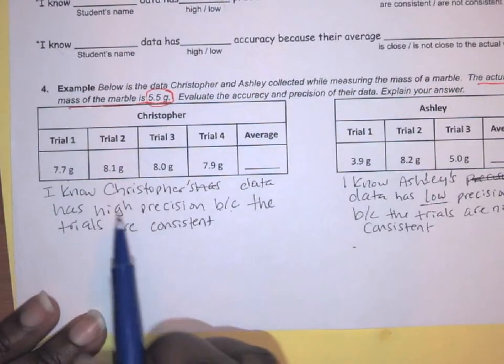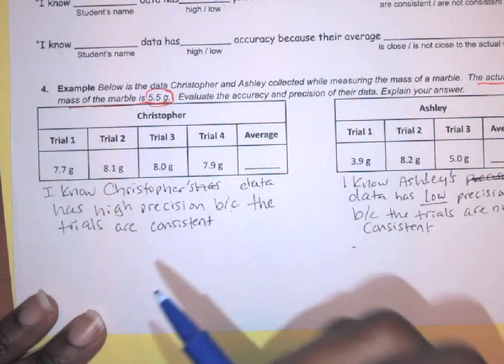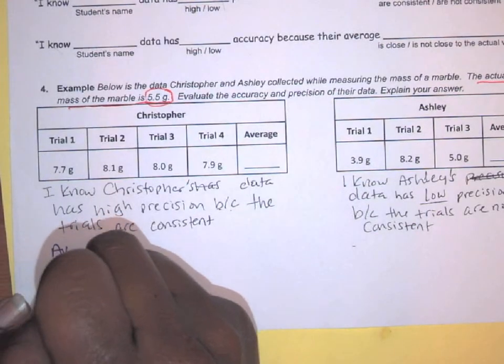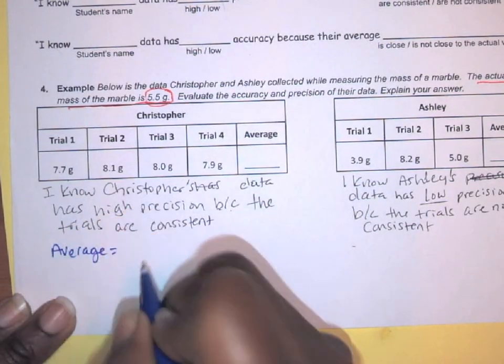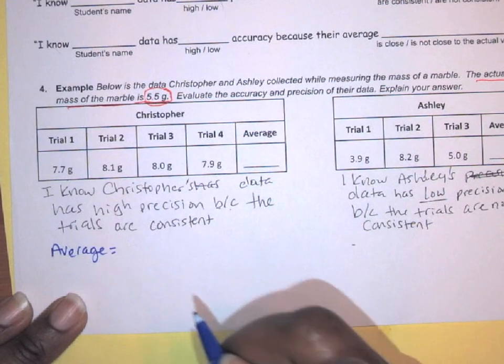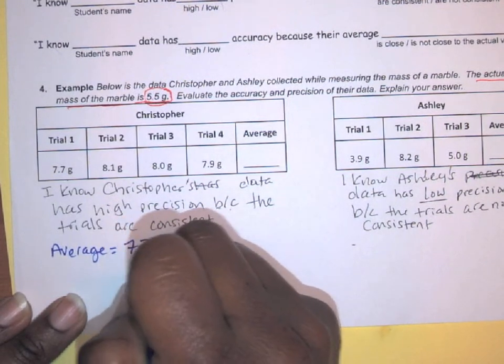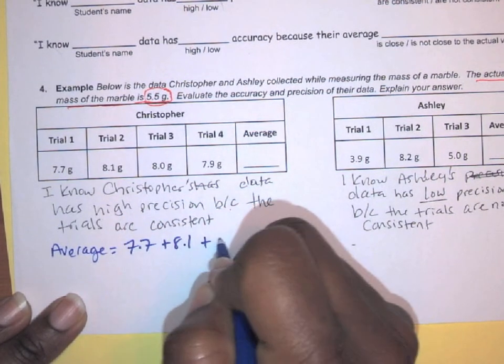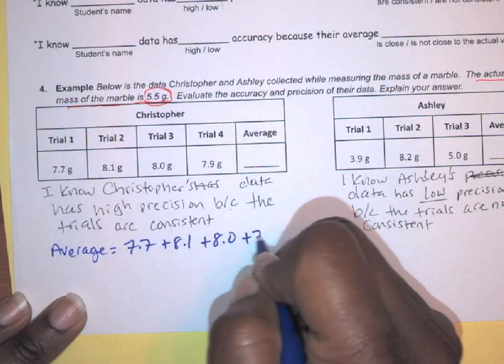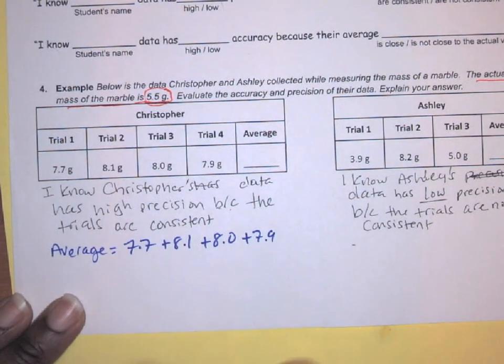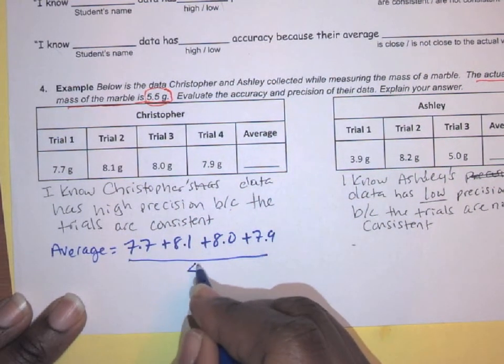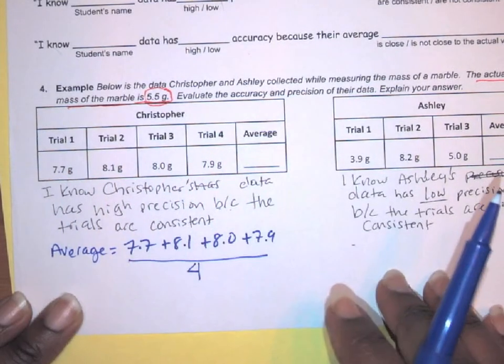What we do is we add up the trials and then divide by the number of trials. So we'll do Chris's average. For Chris it is 7.7 plus 8.1 plus 8.0 plus 7.9. So I'm going to add all that together and then divide by 4 because there's 4 trials.